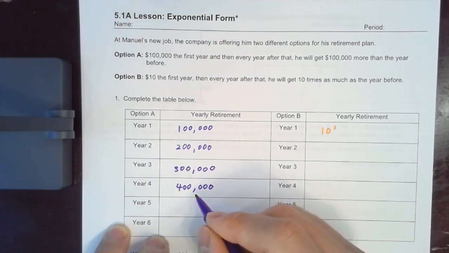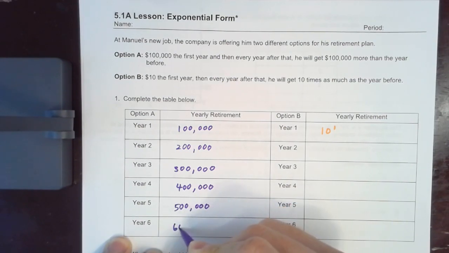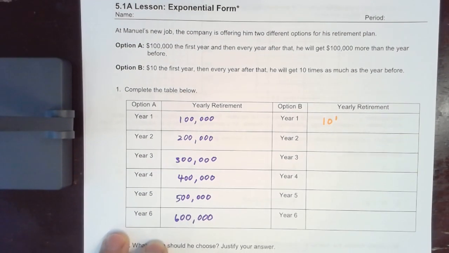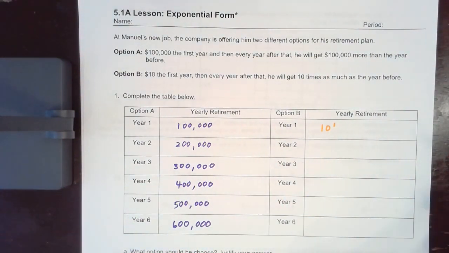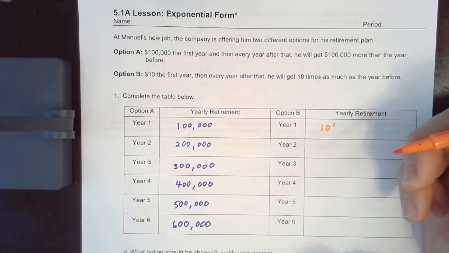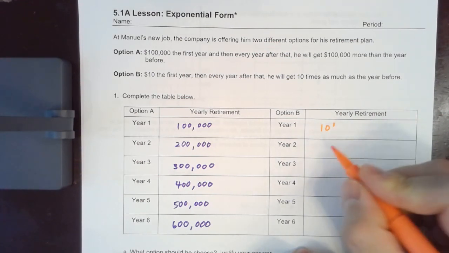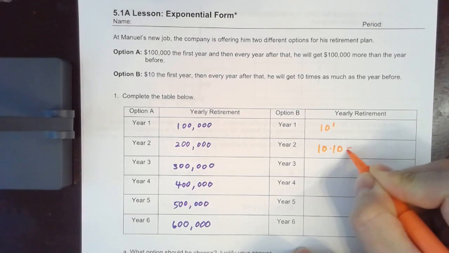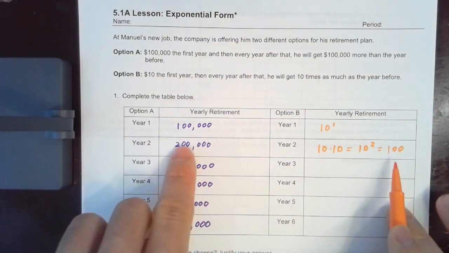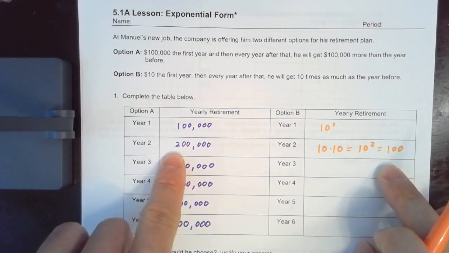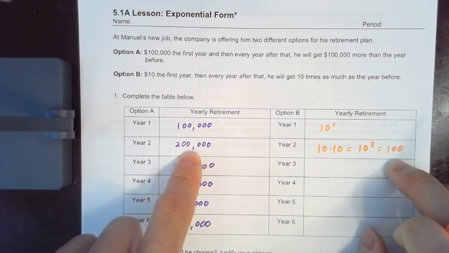And gaining this every year is actually really, really good. It's still a lot of money, as you can see. And really, you don't even need that much to survive at that point. But that's a lot of money for annual retirement income, I guess. But year two, let's look at year two for option B. Year two would be 10 times 10, which is really 10 squared. And it's only $100. So it still pales in comparison to year two, right? Would you rather get 200,000 annual income or just $100, right?